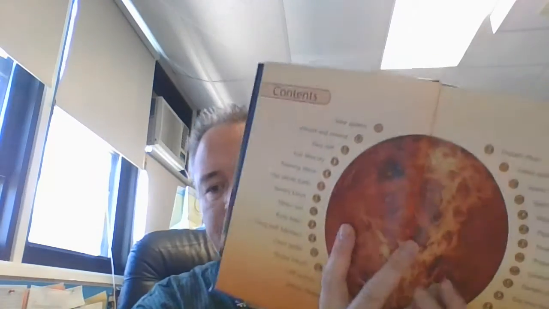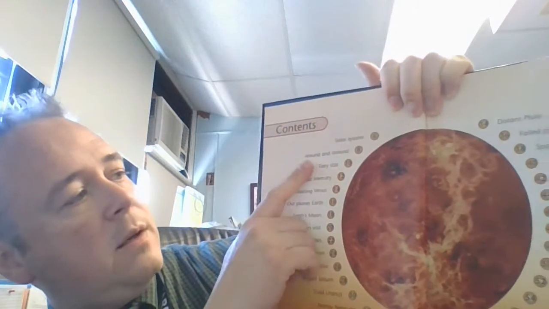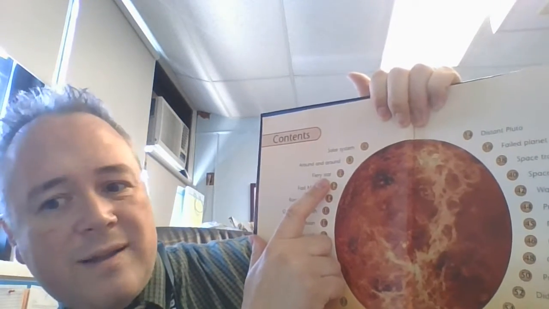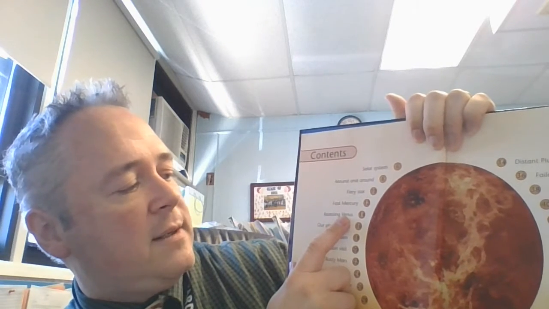Let's look at the table of contents, because that might help us. What I'm going to do is look for a chapter title that sounds like it might be about changes. Round and Round, Fiery Star. That's not really about changes on a planet. Fast Mercury. That's not really a change either. Roasting Venus. Wait, that sounds like it might be a kind of change. So let's look at Roasting Venus, page 14. Here it is. Let's read this.